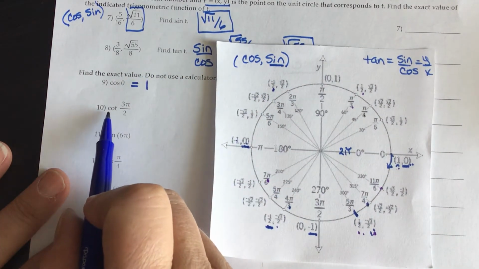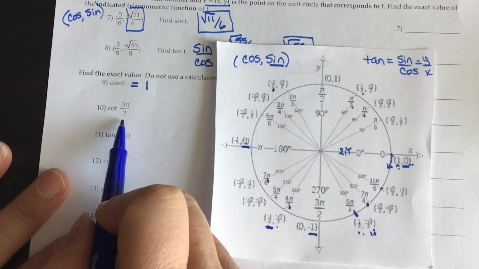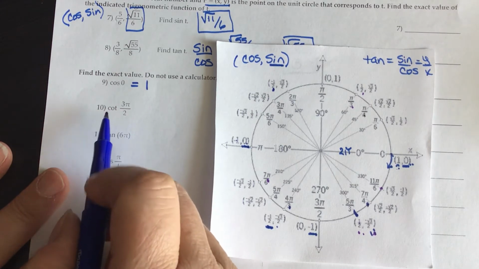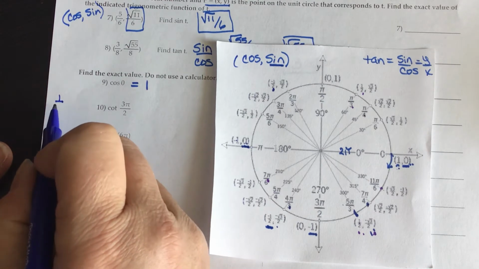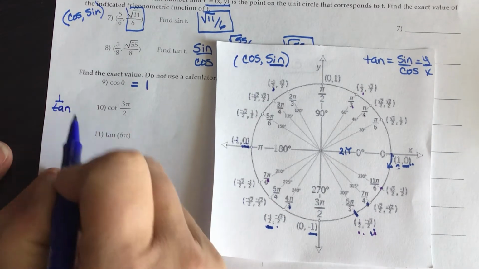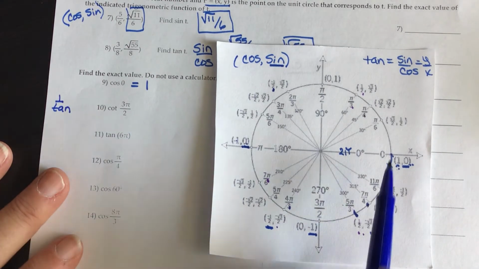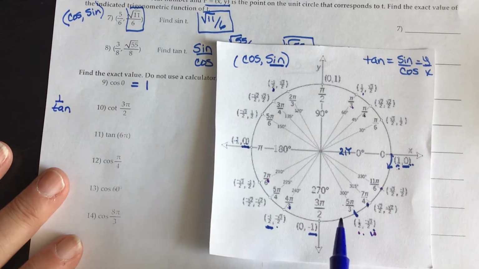Then I have cotangent of 3 pi over 2. Now cotangent is 1 over tangent. So if I look at the angle 3 pi over 2, tangent is going to be sine over cosine.